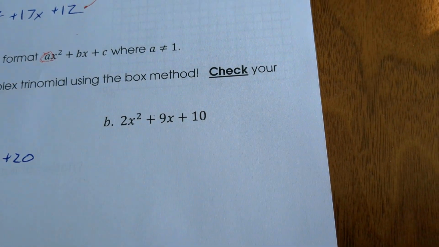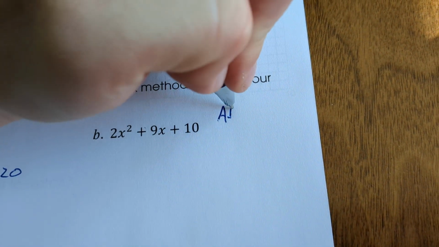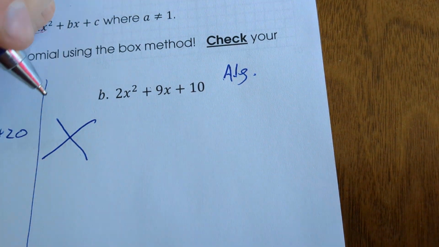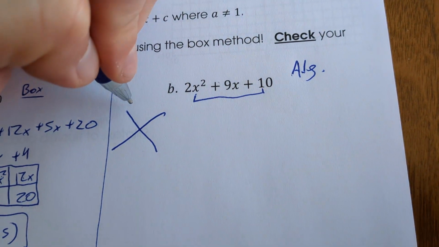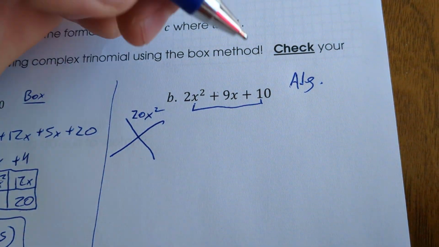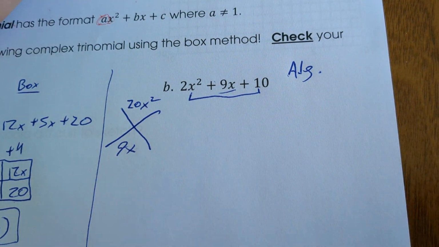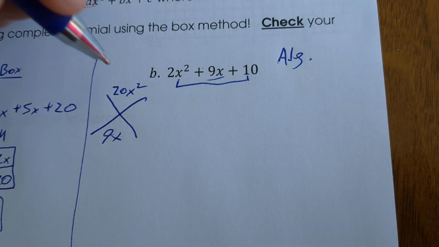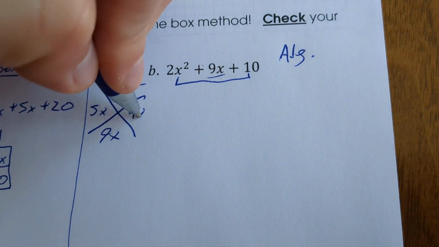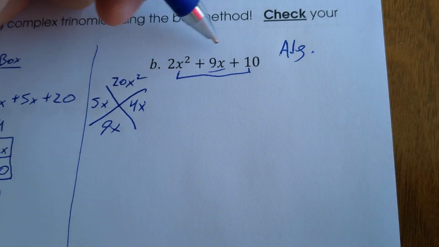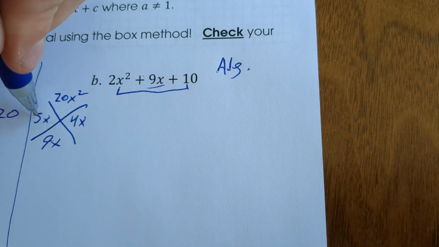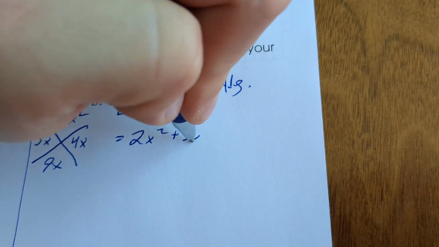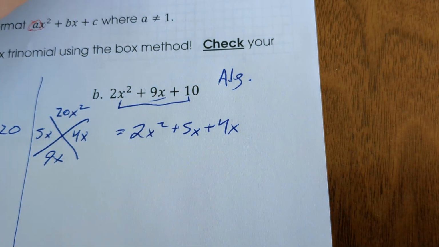Okay. So next one, we're going to try the algebraic method for this. So algebraic method, you still start with a cross. You multiply first and last term, which is 20x squared. And then middle term, and we're adding to 9x. So two numbers that add to 9 and multiply to 20. This would be 5x and 4x. So now we rewrite this original equation, replacing 9x with 5 and 4. So we have 2x squared plus 5x plus 4x plus 10.